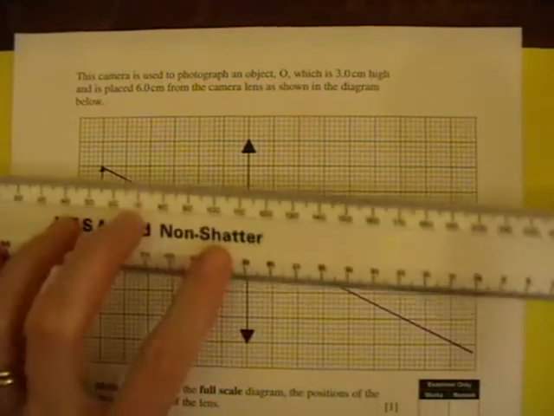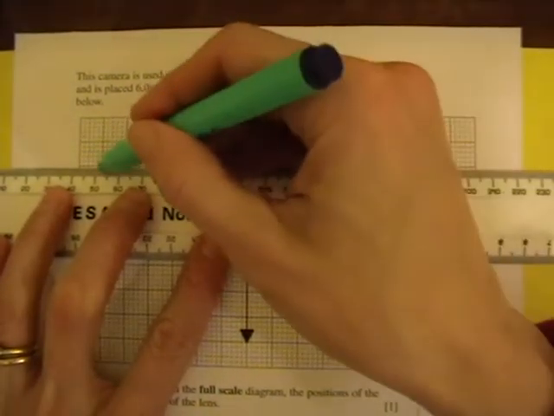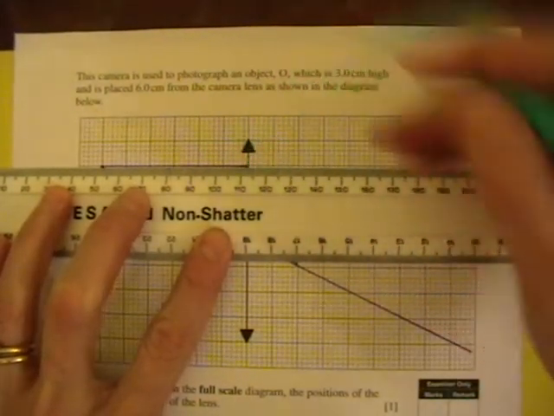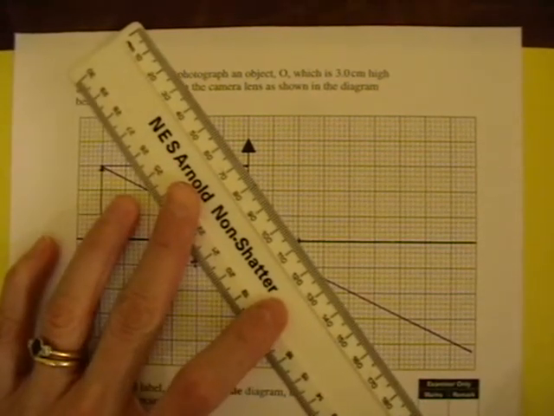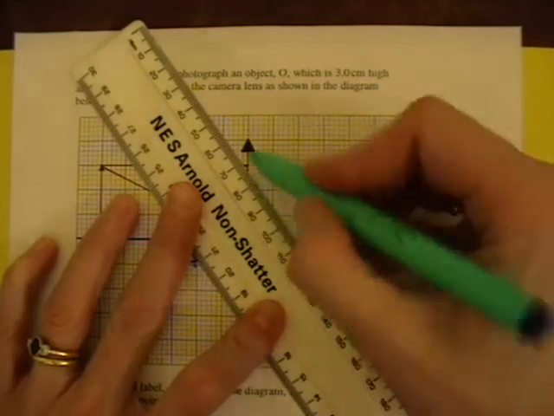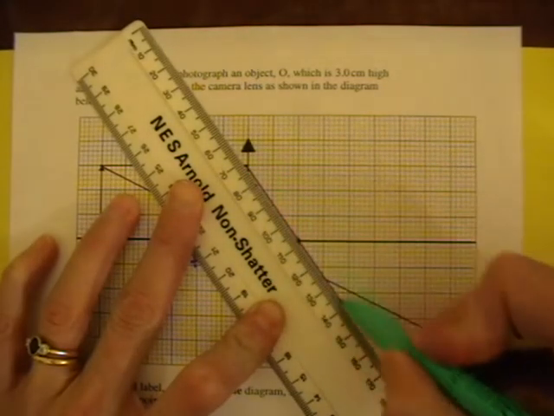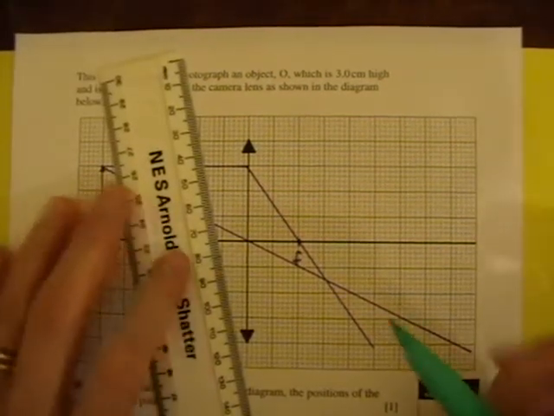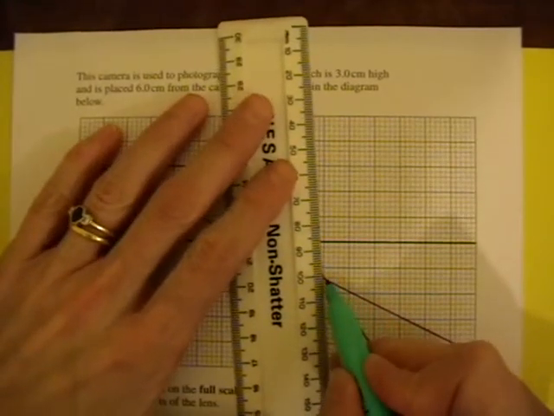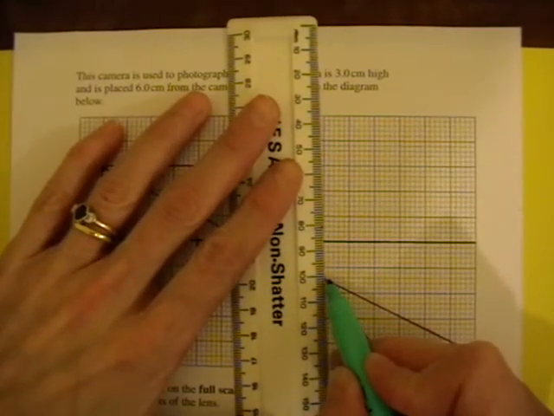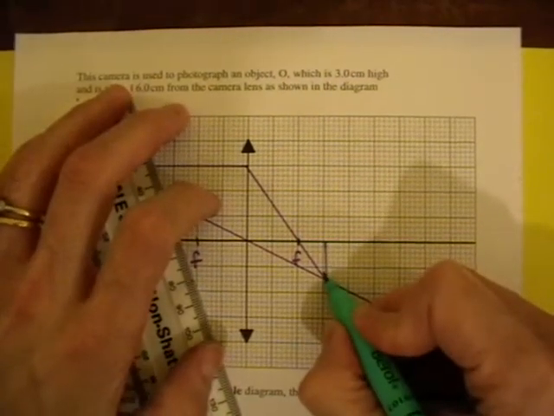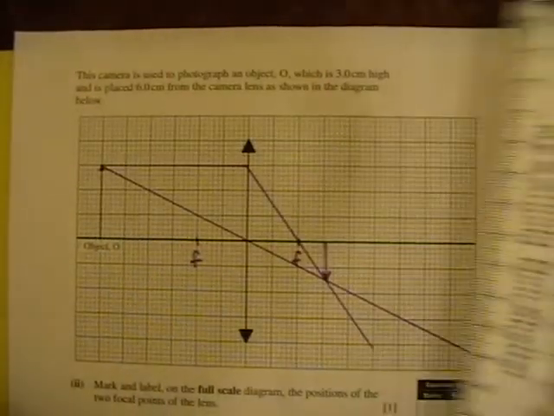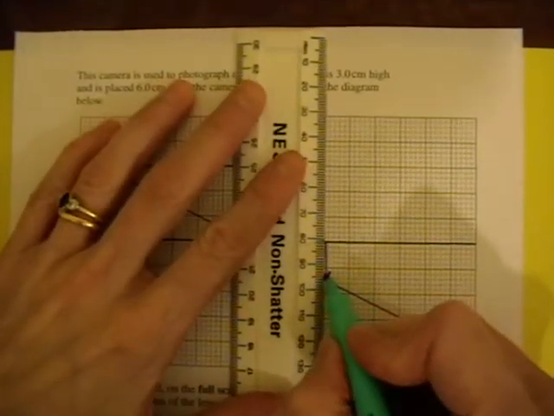And then a second ray is going to go parallel to the axis, the principal axis, and down through F, and it's going to go something like that. And so the image is going to be about here, just beyond that place there. Again, I would have this much more accurate if I was using a nice sharp pencil. It's not too straight looking there.